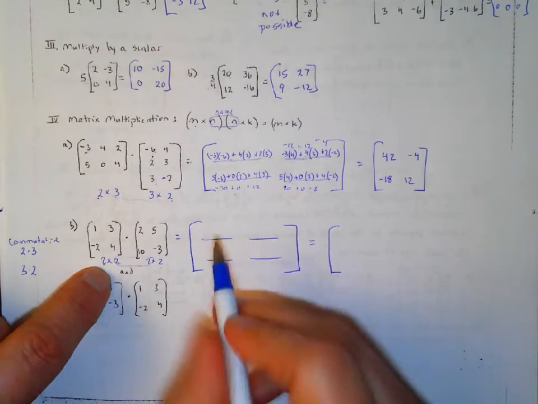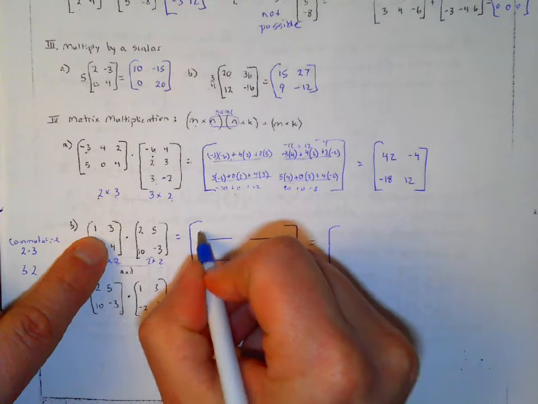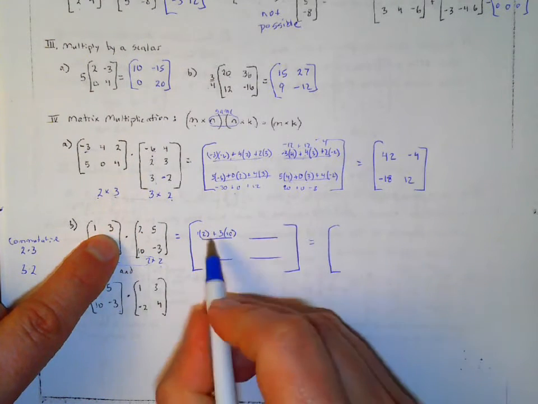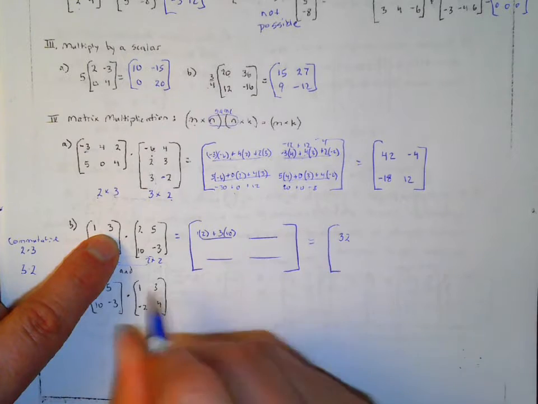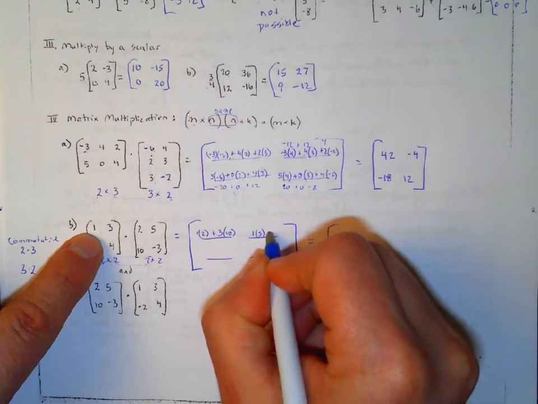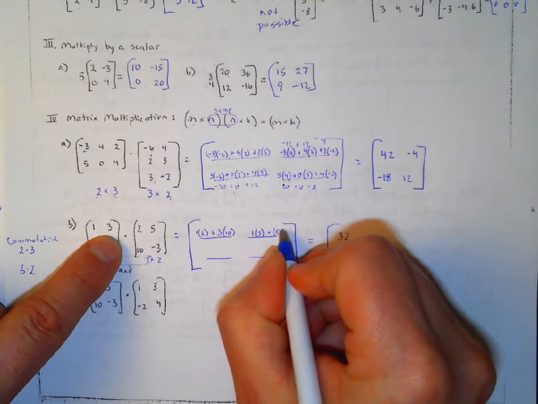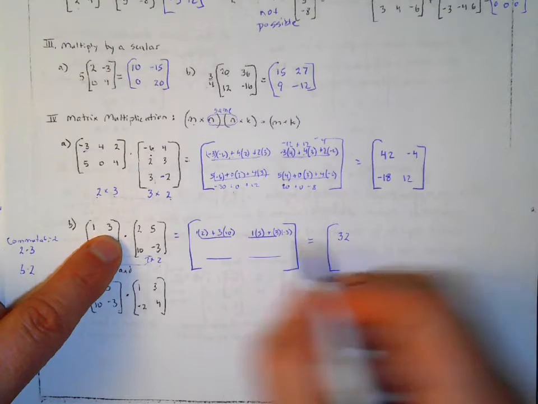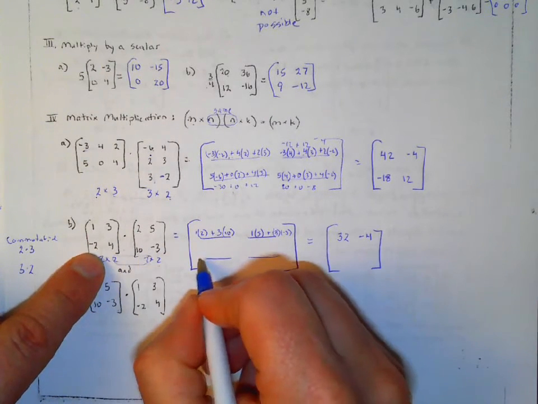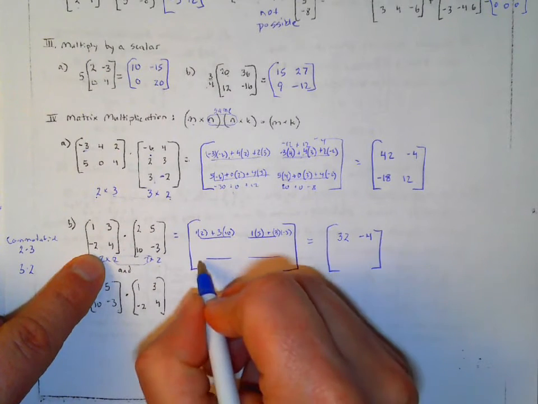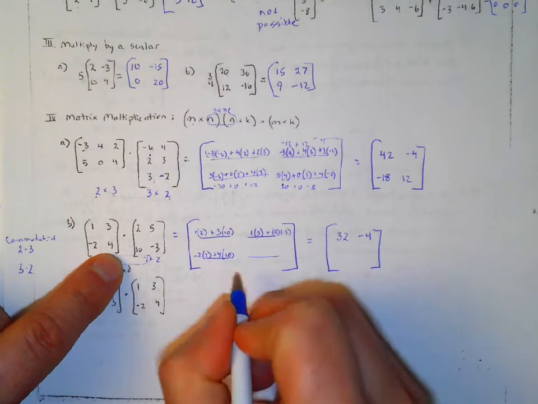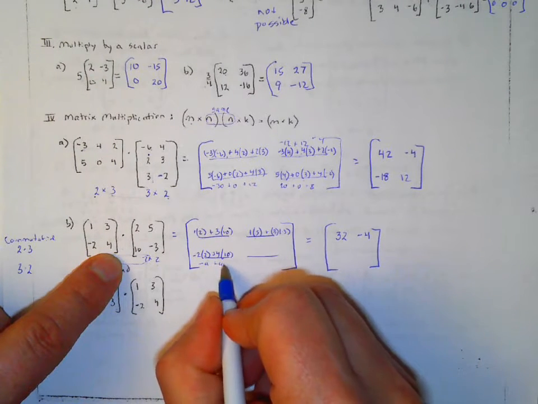Okay, so first row, first column, be 1 times 2, and then 3 times 10. So be 32. This one here, first row, second column. So 1 times 5, 3 times negative 3. So be 5 minus 9 would be negative 4. Second row, first column. Negative 2 times 2. And 4 times 10. Would be negative 4 plus 40 would be 36.